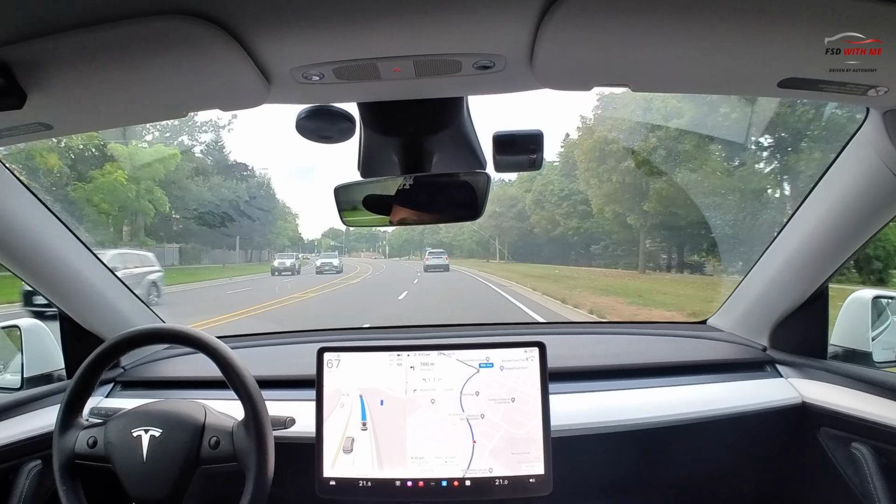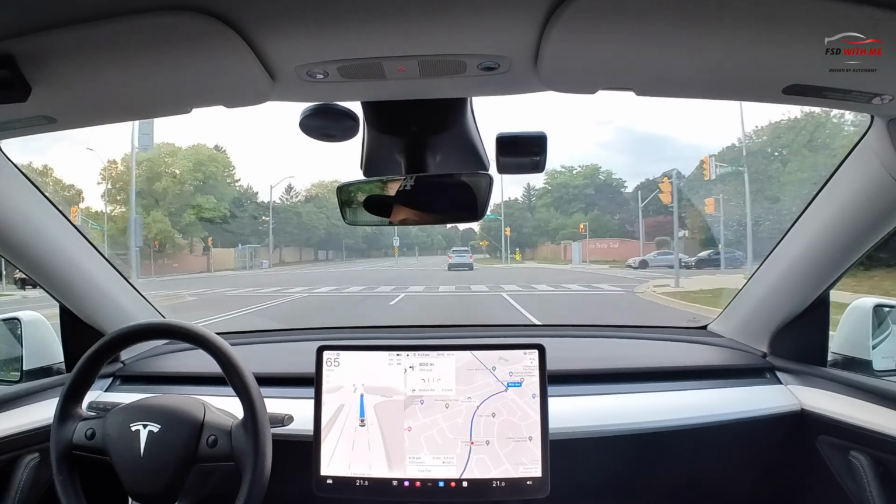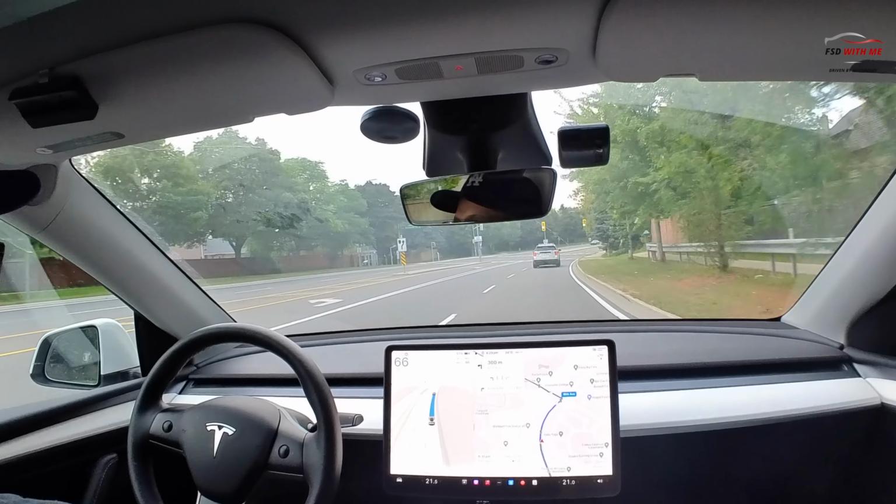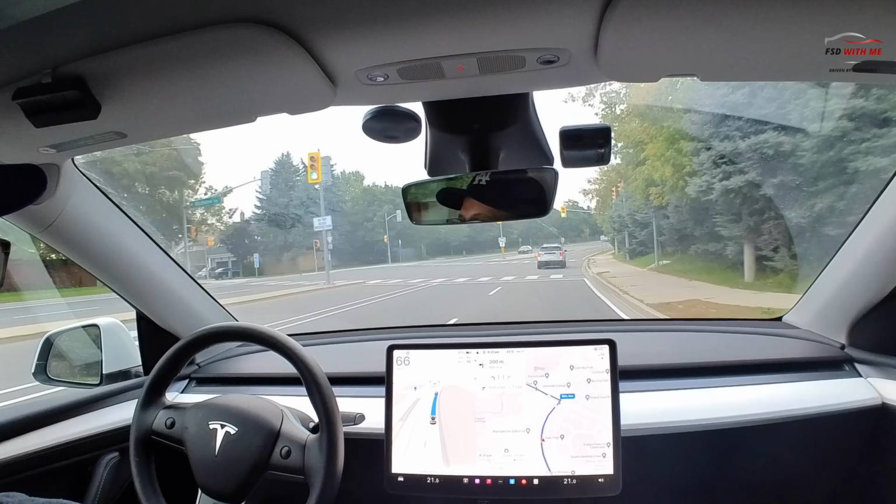And don't want to be too aggressive. I've got a police car in front of me, and I've got to get into the left turn. As you look on the map, I've got to be making a left turn there. So I need to get into the left turn lane.